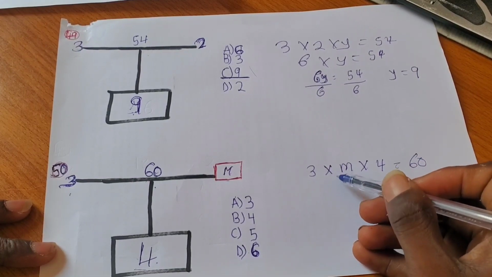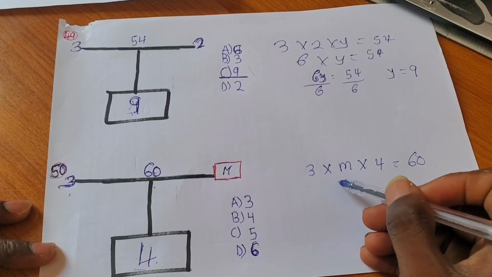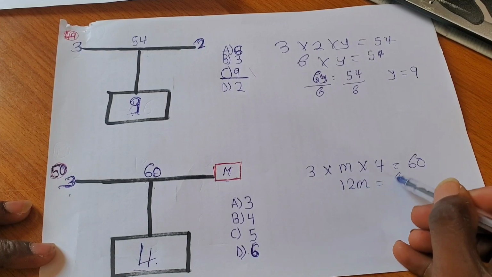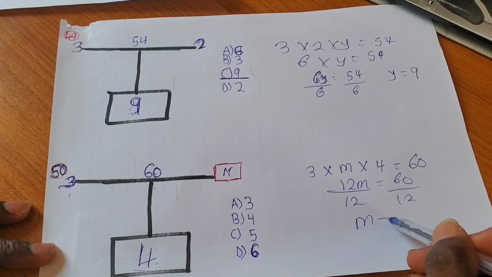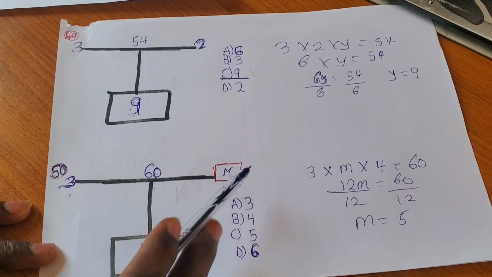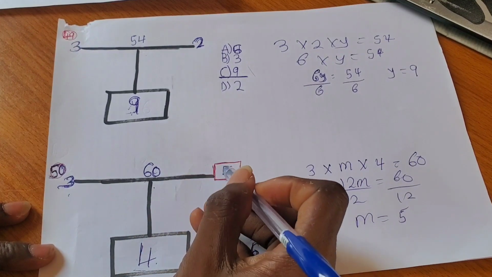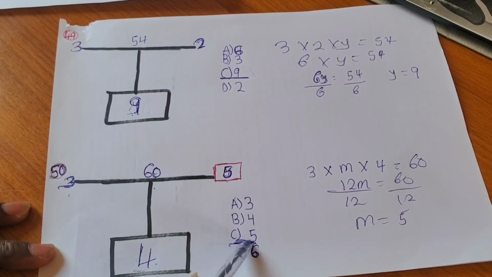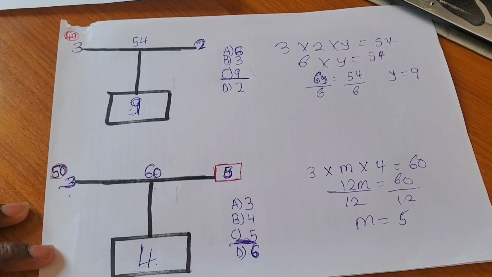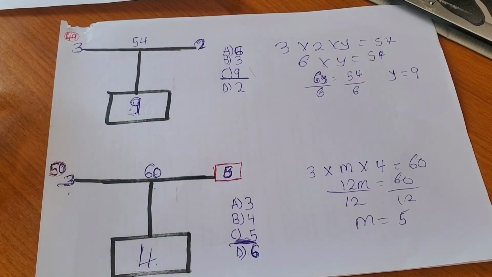3 times m, that is 3m. 3m times 4, that is 12m. So I'm going to have 12m equals 60, divided by 12, this over 12. So m equals 5. Hence, the number that is going to be here is 5, okay? So the right option to that question is option C. Do you understand? Okay, so that is the solution to the quantitative reasoning question.